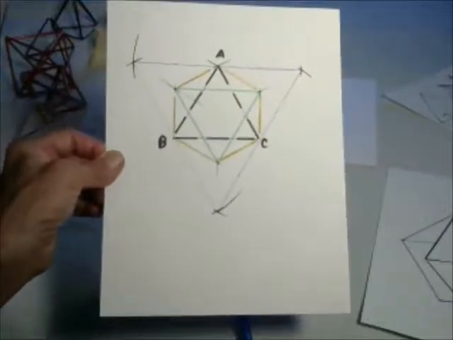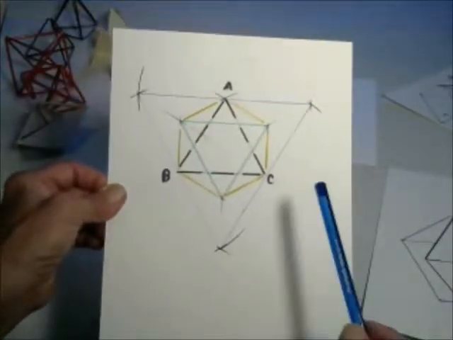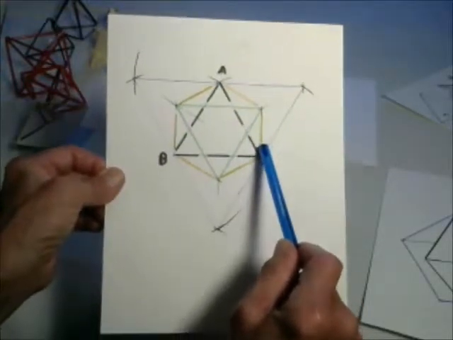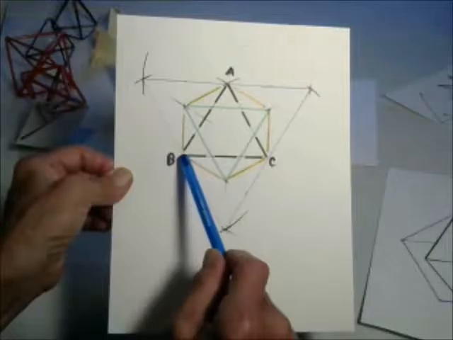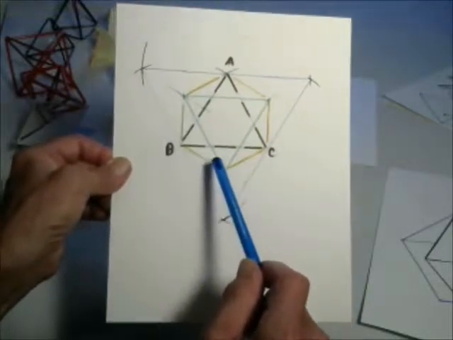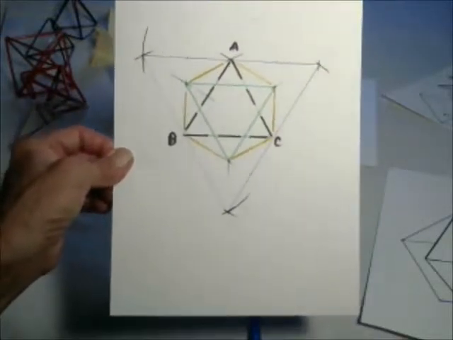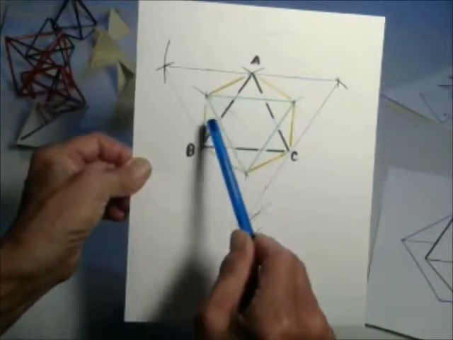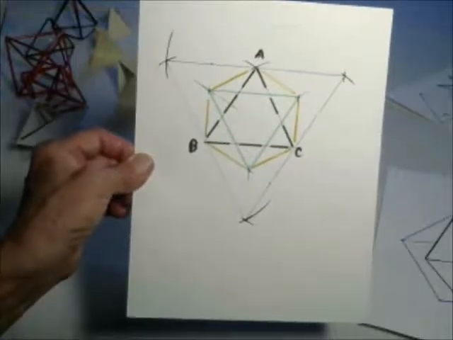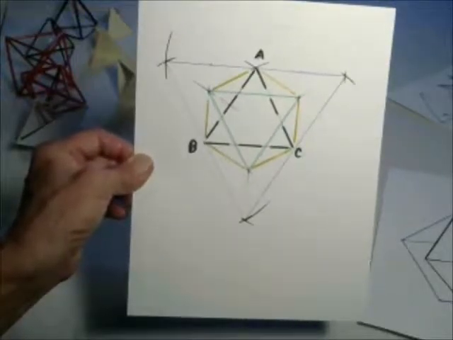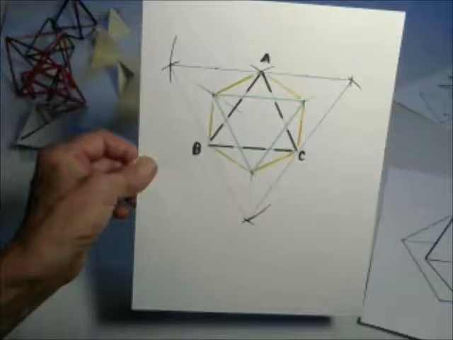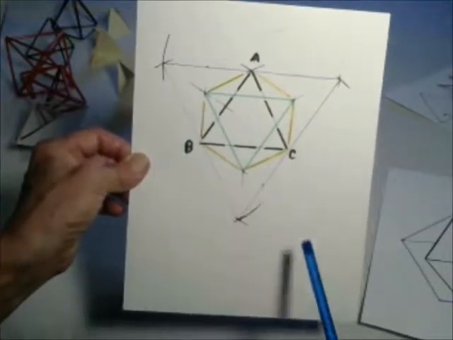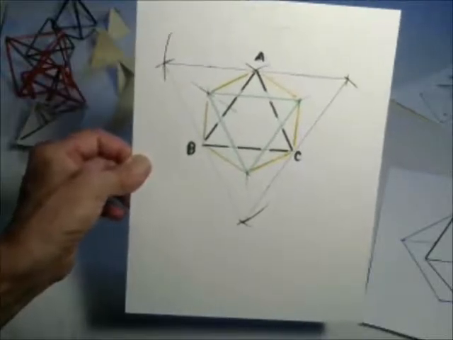Also, you might notice that this sets up a hexagon here by connecting the sides of both of these triangles. And if you look at it in a certain way, you can see that this is a line diagram of an octahedron. I always find that interesting, that the Star of David really is a line drawing of an octahedron.